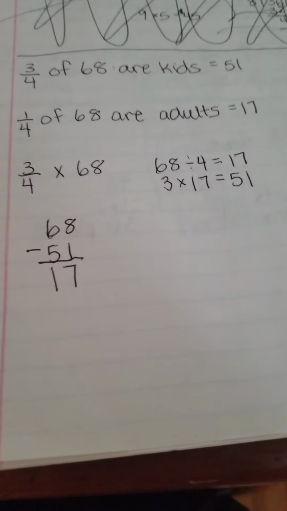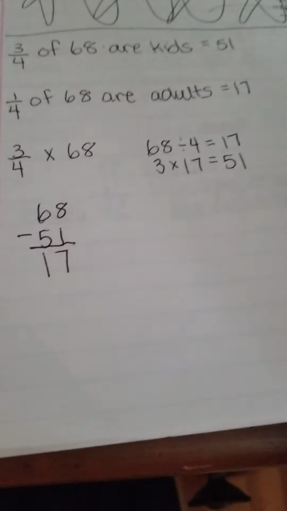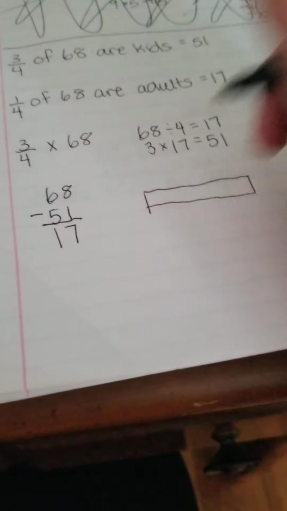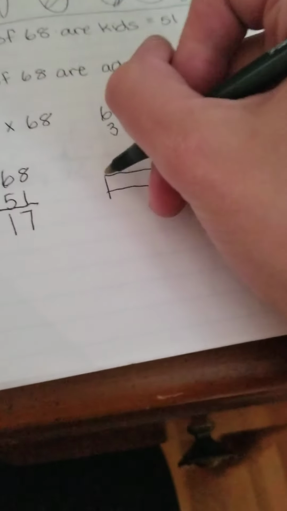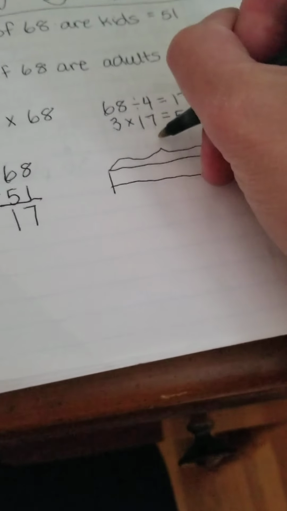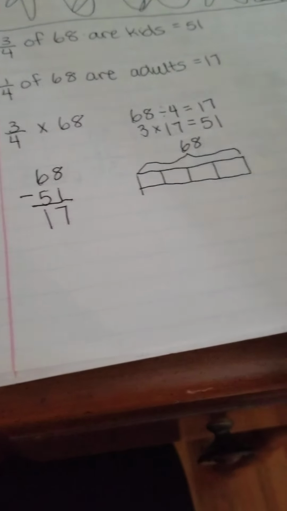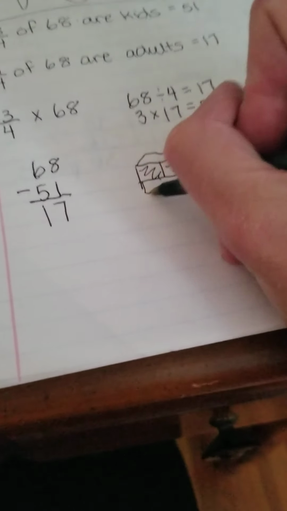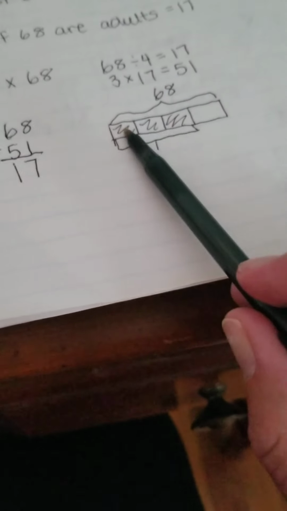If you had class with me earlier this week, maybe you decided to try the tape diagram strategy. So that might look something like that. There's our tape. Our set is 68. It's being divided into 4. And we have to find out the value of 3 of them. This just really helps us to visualize and see that 3/4 are the kids, and then we have this 1/4 left over for the adults.